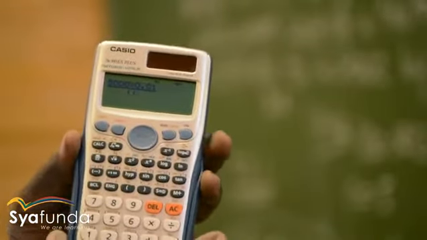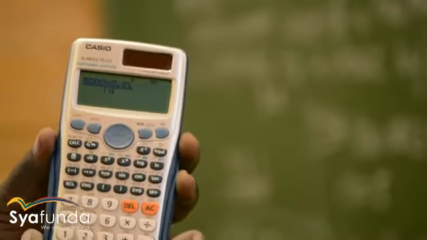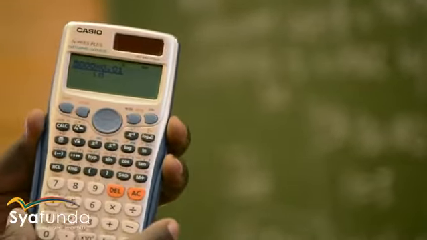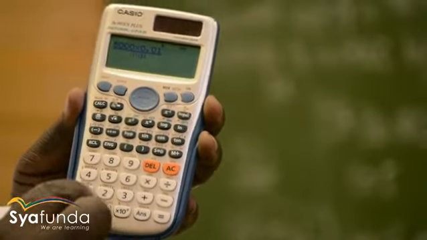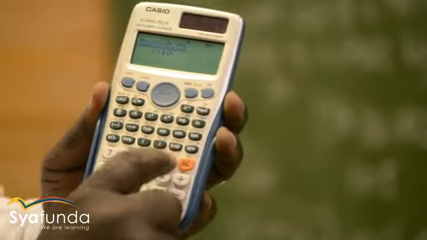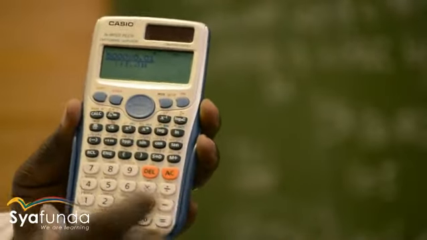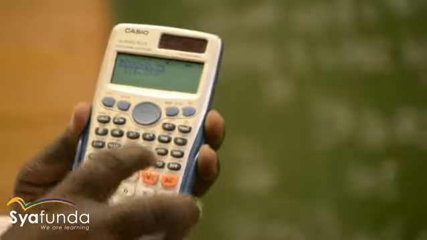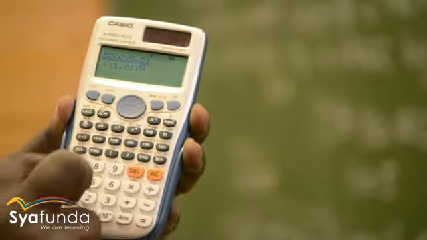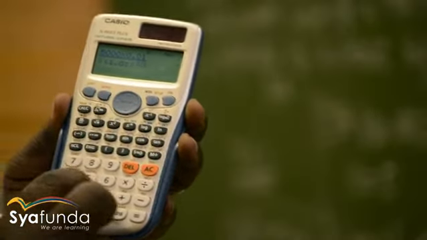As you punch exactly what you see, there are two brackets there, then there is 1,01, close bracket, raise it to a power of 12 months.